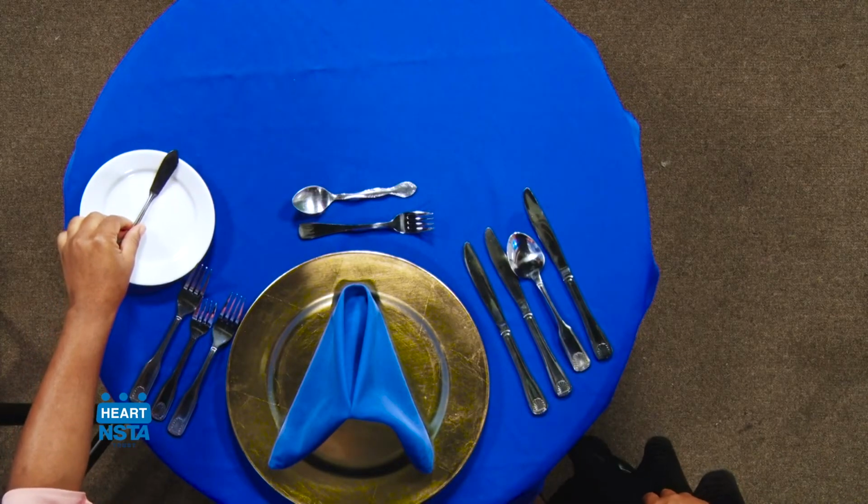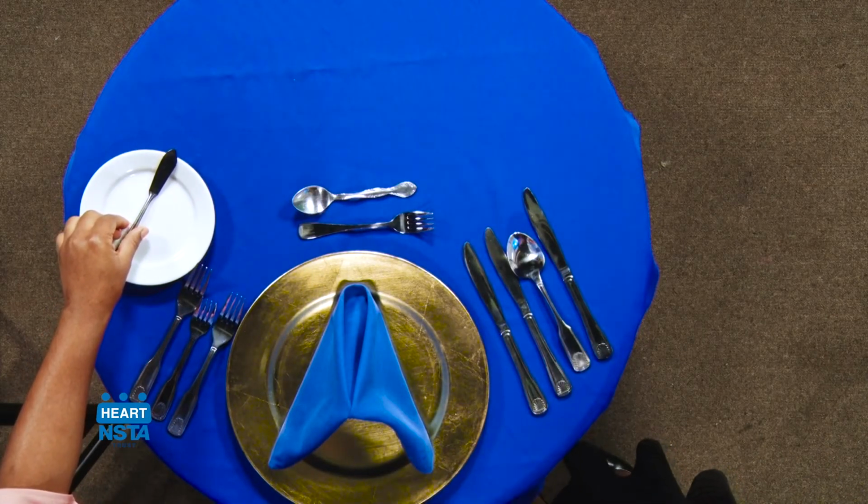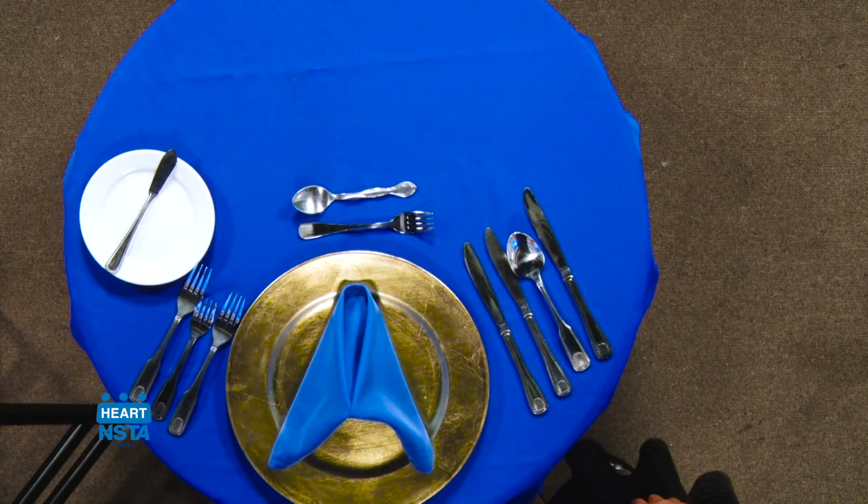In our side plate, we're going to add our butter knife, and this is used to butter rolls. And you can also use your side plate to place whatever item of food you do not want on it.